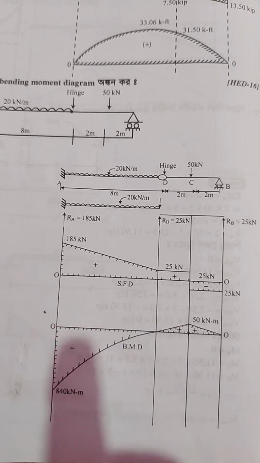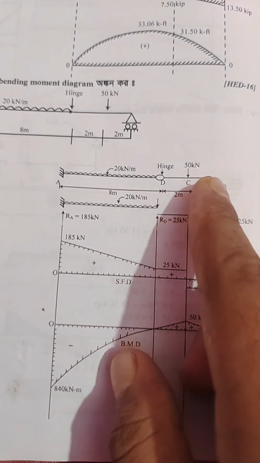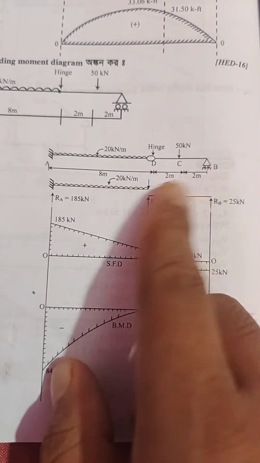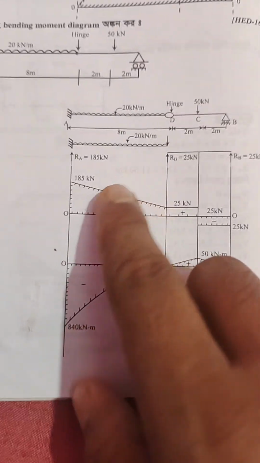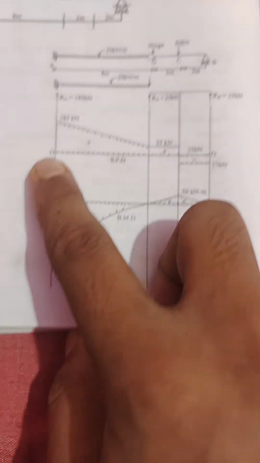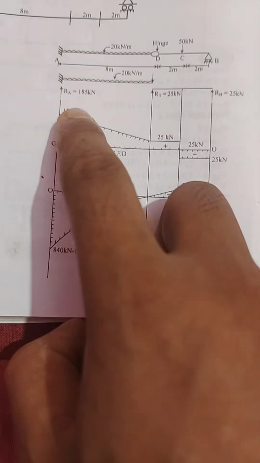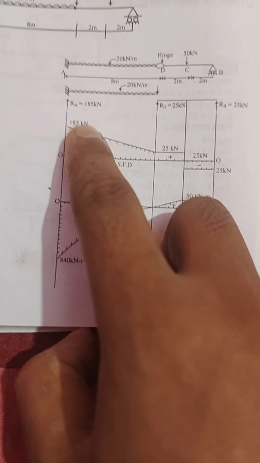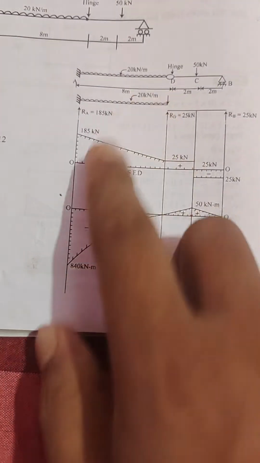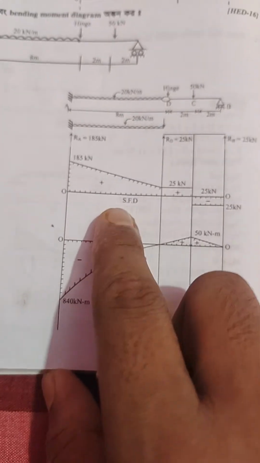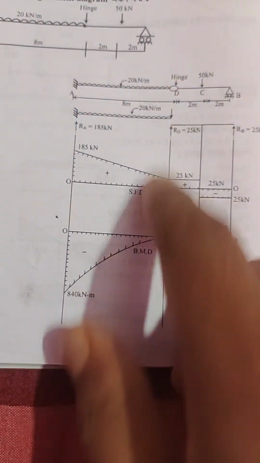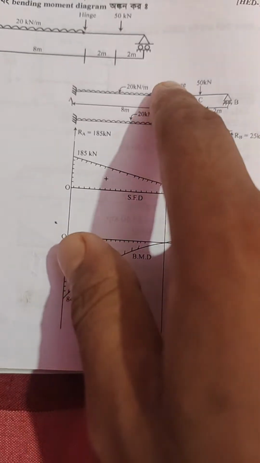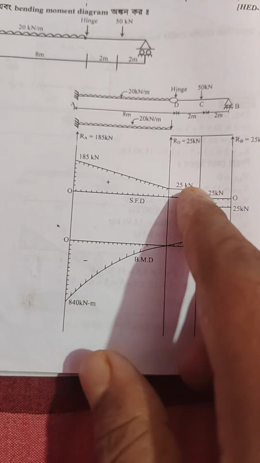Now let's draw the shear force diagram. At support A, the shear force is 185 kilonewton. Due to the UDL, the shear force decreases linearly and becomes 25 kilonewton at the hinge.